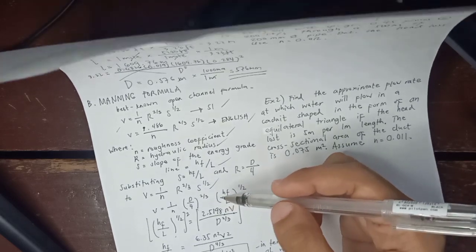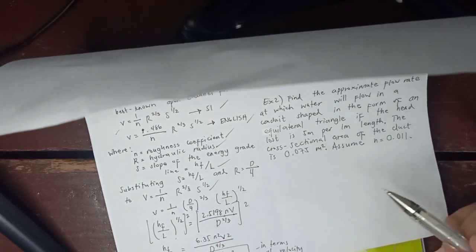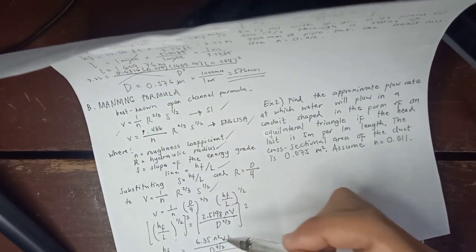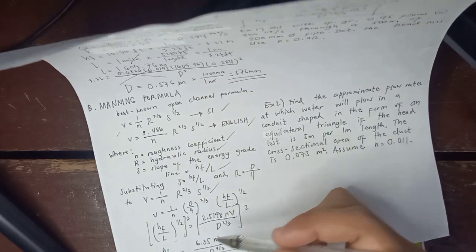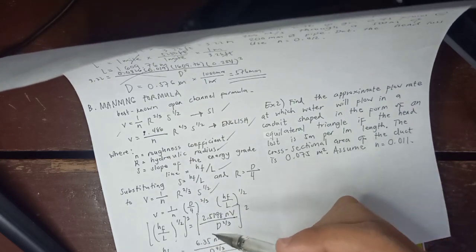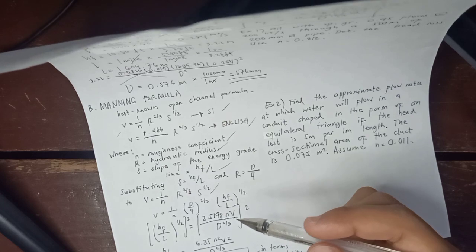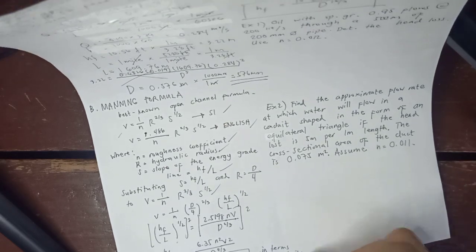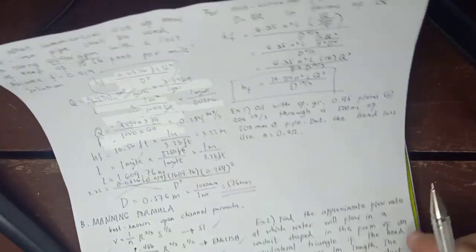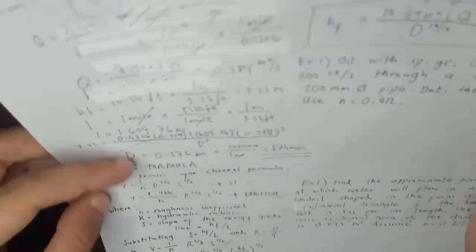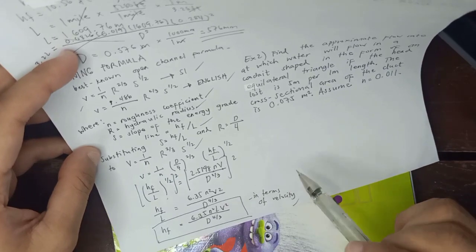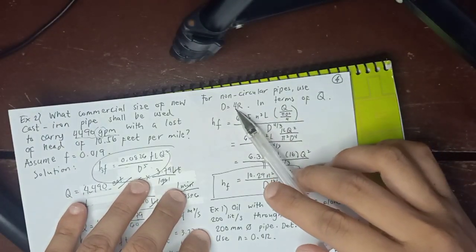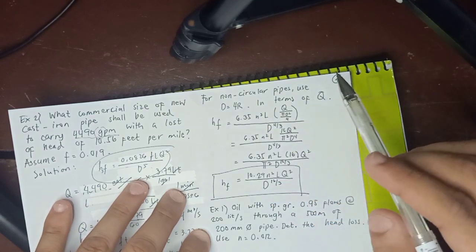So squaring both sides, hf over L equals 6.35 n squared V squared over D to the power of 4/3. Therefore our hf, or head loss, is 6.35 n squared L V squared over D to the power of 4/3. So that is in terms of velocity. For non-circular pipes, use 4R in terms of discharge.